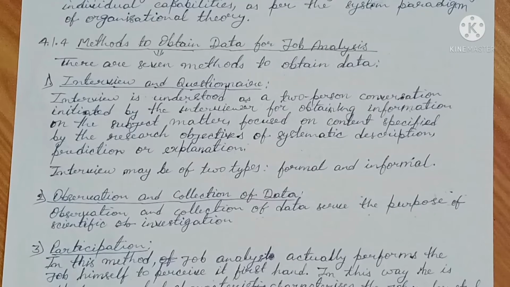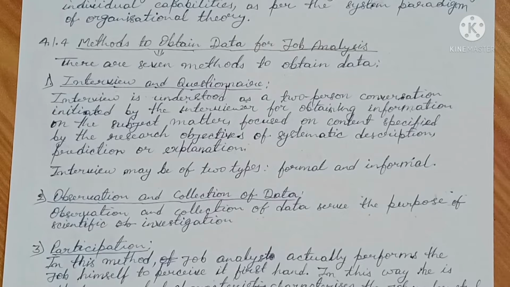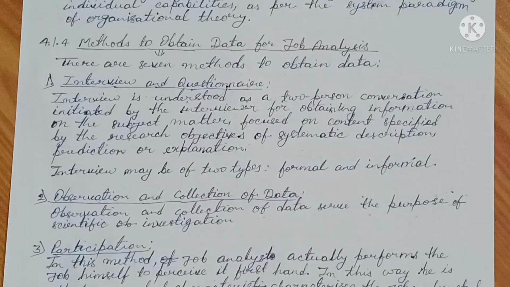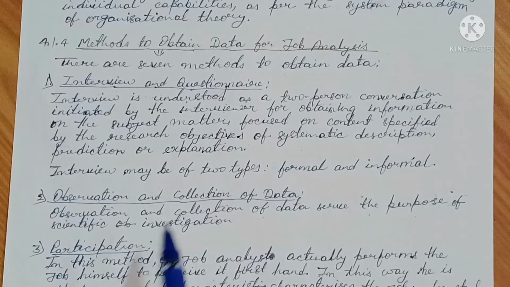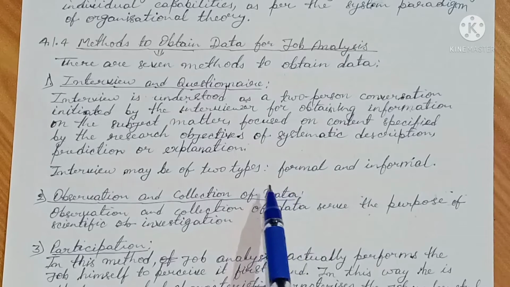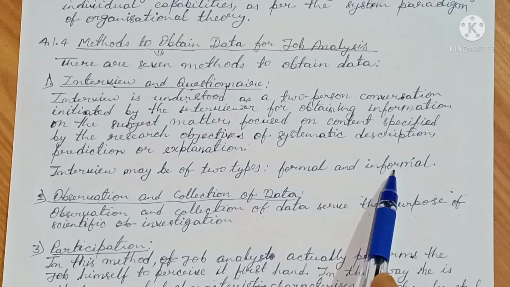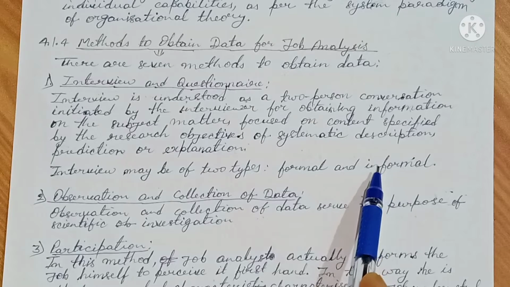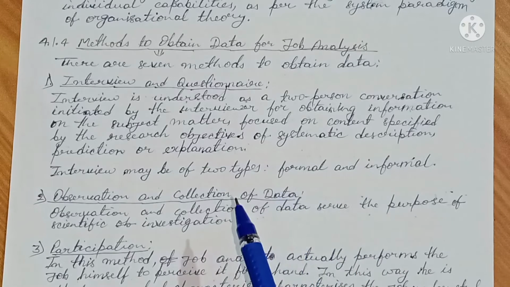In the case of a formal interview, set questions are asked and answers recorded in a standard form. In other words, formal is a type where a set of questions is asked and recorded in a standard form. So for a formal interview, a standard form is used for asking questions from the interviewee, and in the case of an informal interview, a standard format or form is not required.